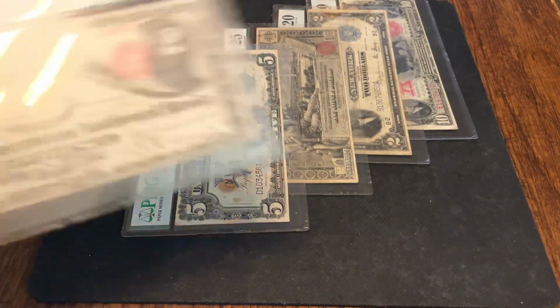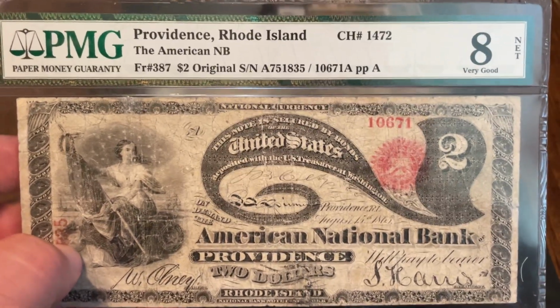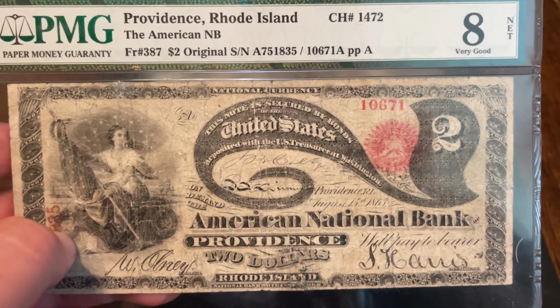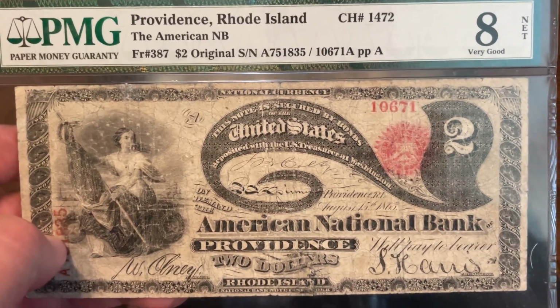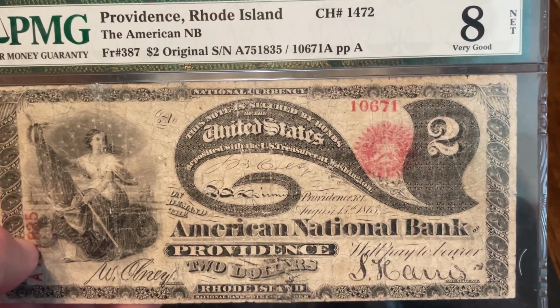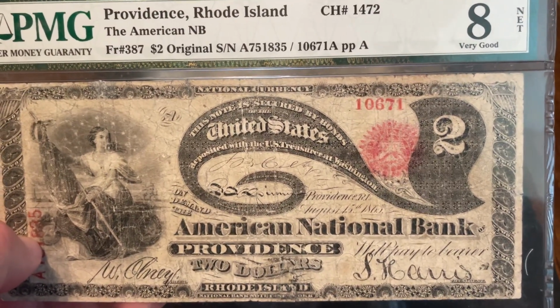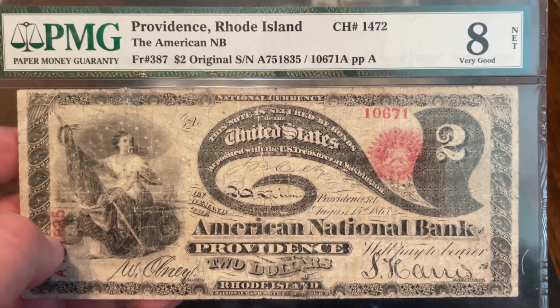Number 6, my Lazy Deuce. Lazy Deuce graded at an 8. It is a net. I'm not worried about the net portion right now. I was more worried about the 8 portion just so I could figure out the calculations. The Lazy Deuce, this one in the old book was $2,250.